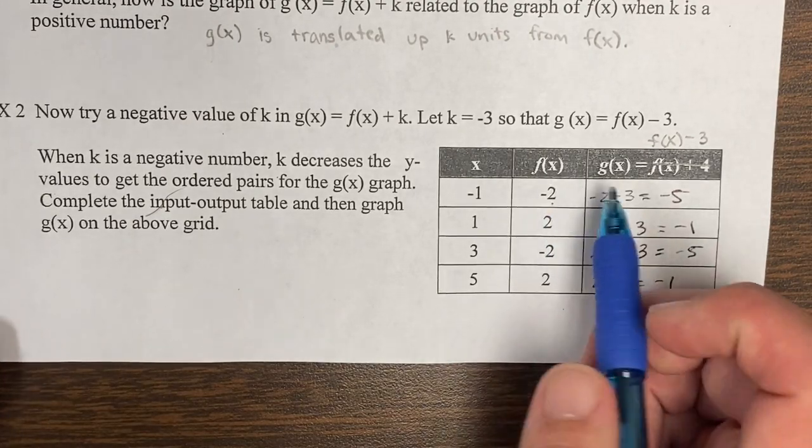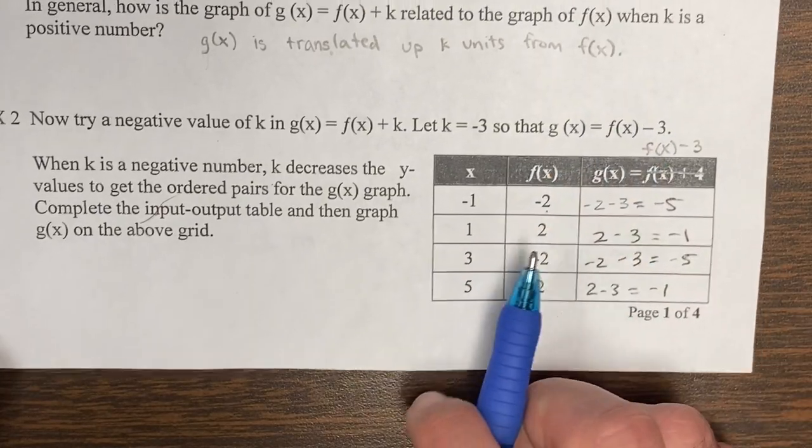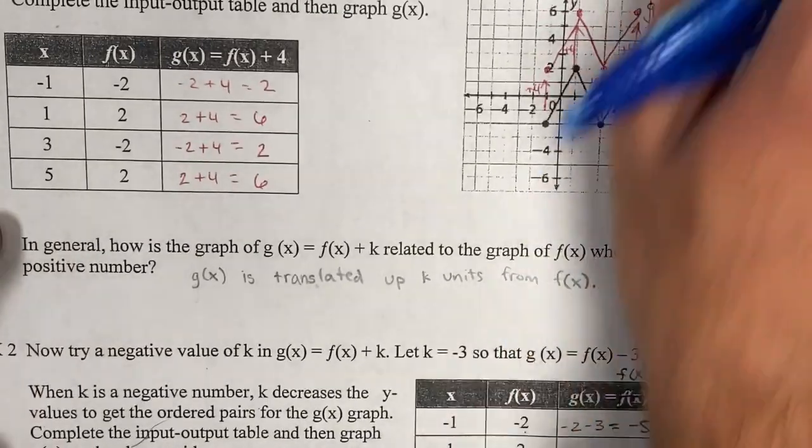Alright, I was hoping this would be another color. I thought this was blue, it's black. We'll just have to deal with it.